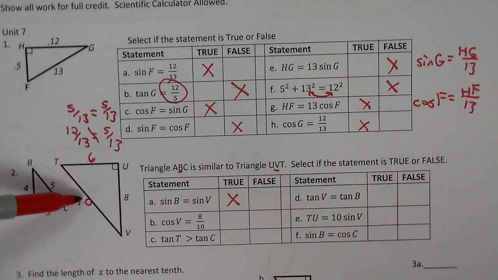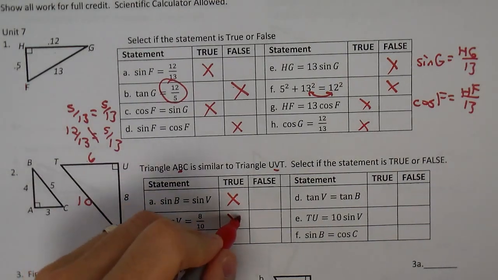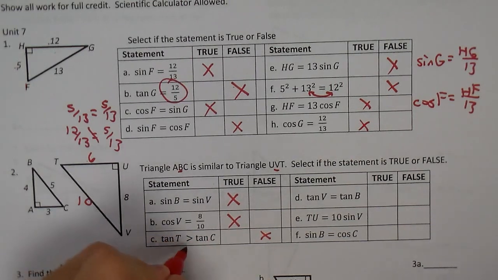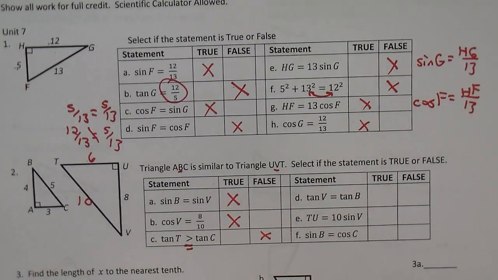Cosine of V is 8 over 10, adjacent over hypotenuse. That is true. Tangent of T is greater than tangent of C. Now, T and C are corresponding parts. If they are corresponding parts, their trig ratios should be the same. So this is actually false. It's equal. A little deceiving. That's not greater. It is equal.